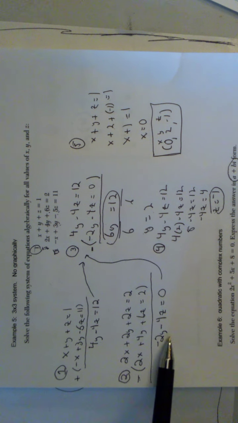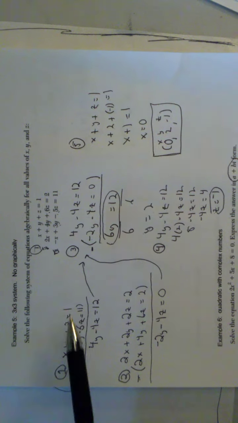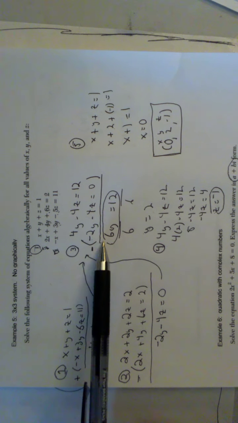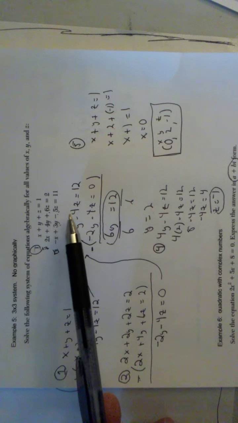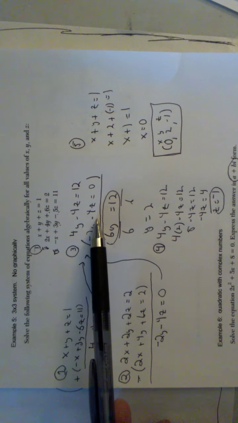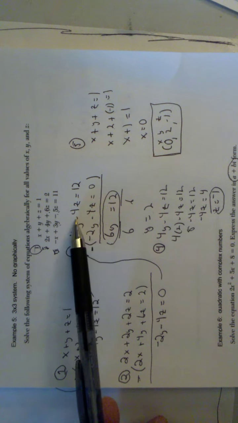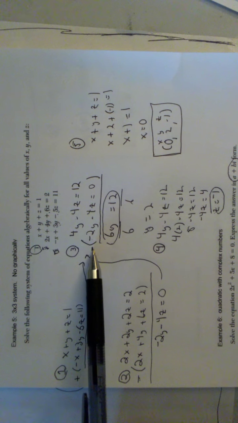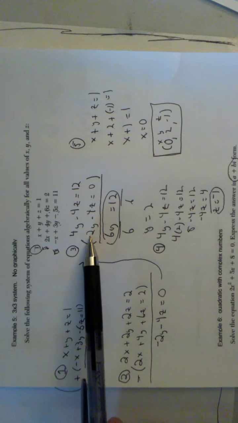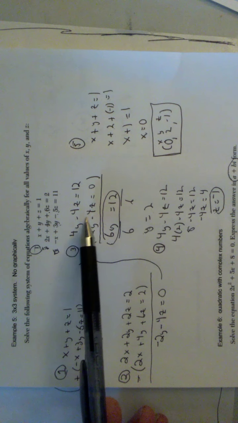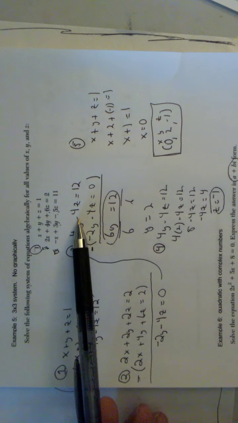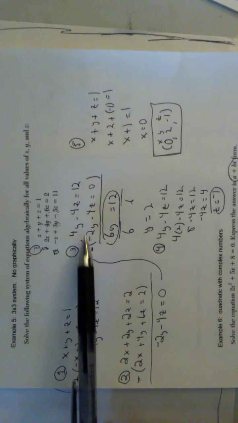Now use the one I made here and the one I made here to do elimination again to get rid of another variable. So this time I notice I have a negative 4 and a negative 4, so I don't have to multiply. These are the same, so I'll have to subtract. 4 minus negative 2. Negative 4 minus negative 4 is like negative 4 plus 4. That's 0. And 12 minus 0. 12. Now I have equation with 1 variable.